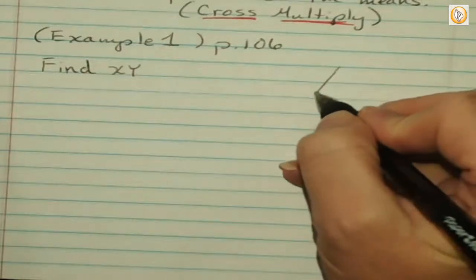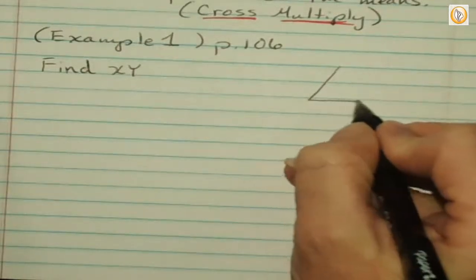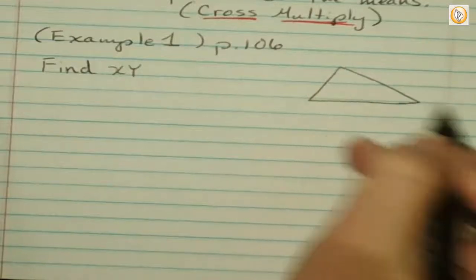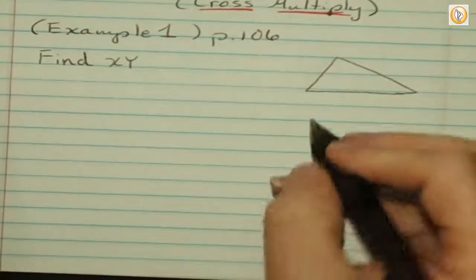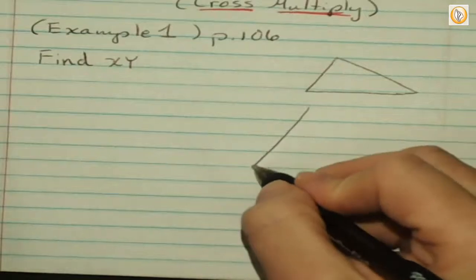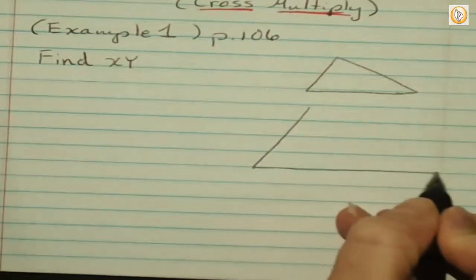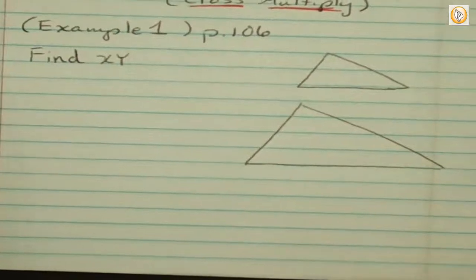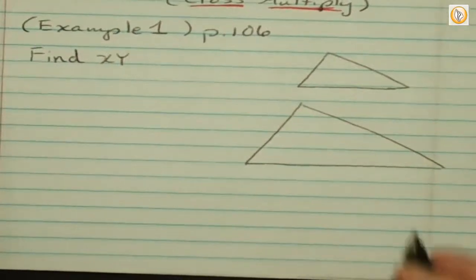They are not going to be perfect. Notice that with similar triangles, they're identical in shape, but one's larger than the other. Okay, that's the best I can do. Oh, that looks nothing like it. Okay.